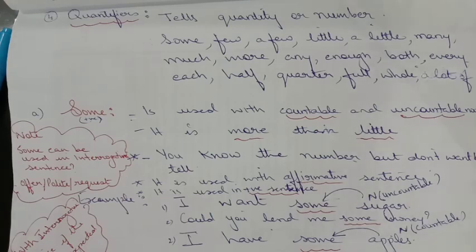Some can be used in interrogative sentences also, if it is a polite request, something like that, but in interrogative form. With an interrogative sentence, if an answer is expected, yes, you can use some there also. Just for example, see here. I want dash sugar. Can you count sugar? No, it is uncountable. So you'll say, I want some sugar, because it can be used with uncountable nouns also. Could you lend me some money?